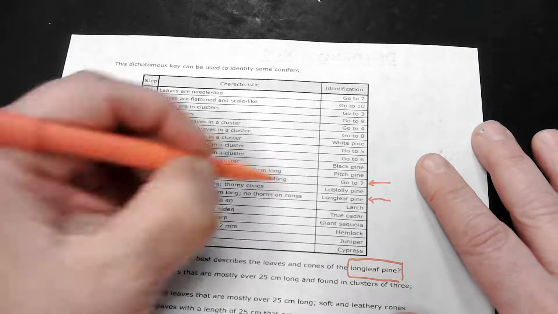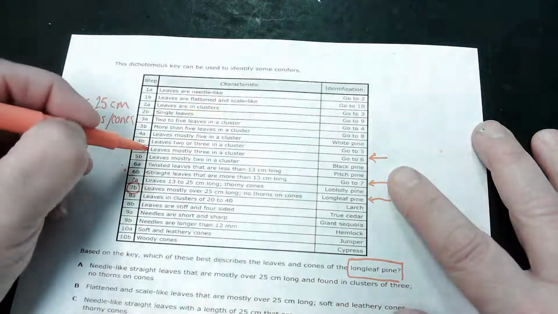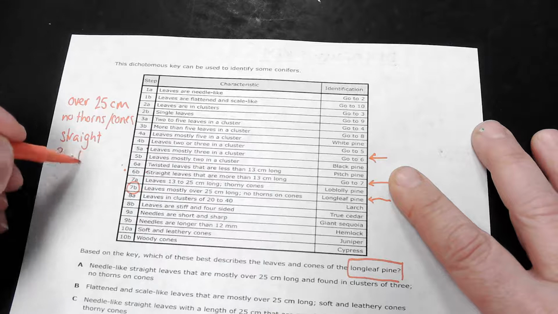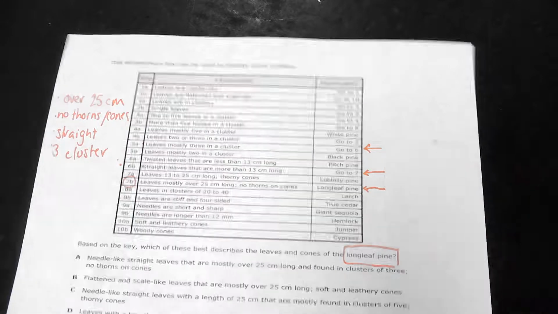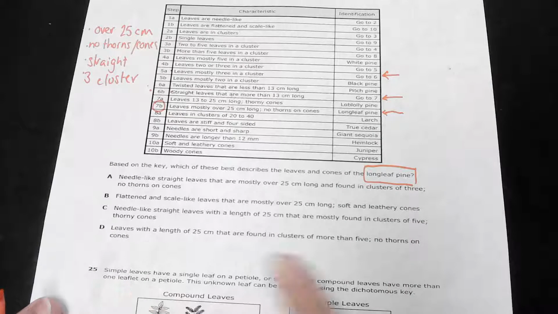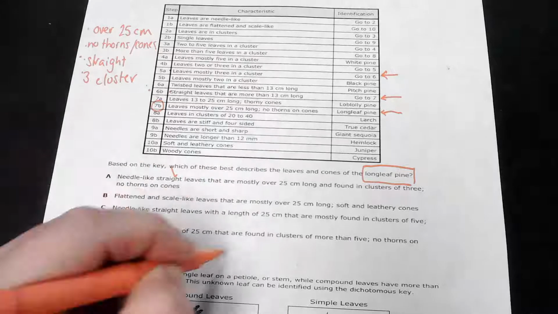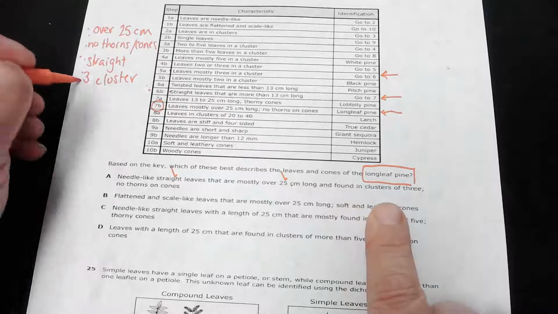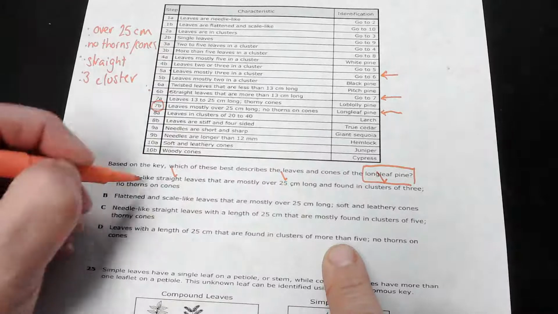Okay, how did I get to 6? So come back over here, go to 6. What does that tell me? The leaves are mostly 3 in a cluster. Okay, I've got quite a few characteristics. So now all I have to do is go to the answer choices and say, all right, needle-like straight leaves, check, because they're straight. Mostly over 25 centimeters, check. Found in clusters of 3, check. No thorns or cones, check.